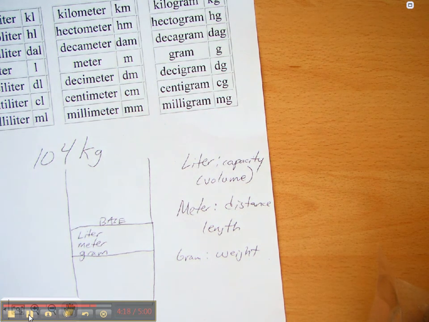Okay, so that's going to do it for this first introduction tutorial on the metric system. All right, now please watch my part 2. I'm going to talk about how to convert across the metric system. So if I have, for instance, 5 liters, well, how much is that exact amount in centiliters or milliliters? Okay, so there's a process for that as well.